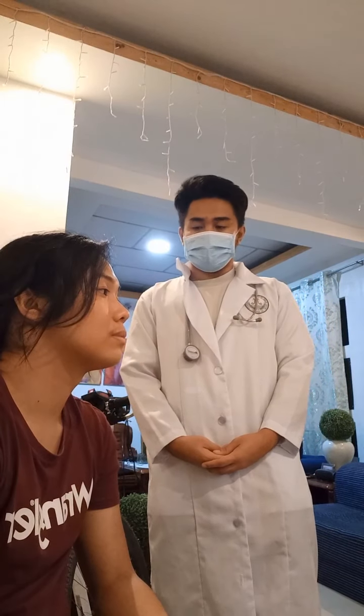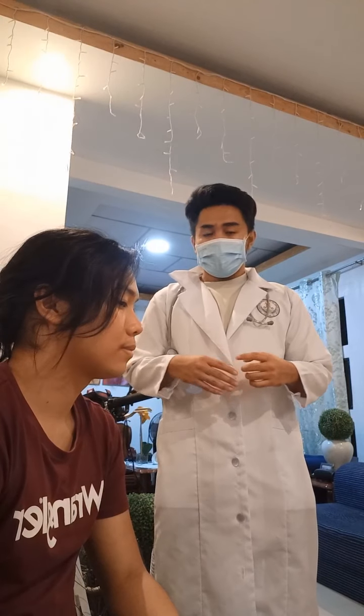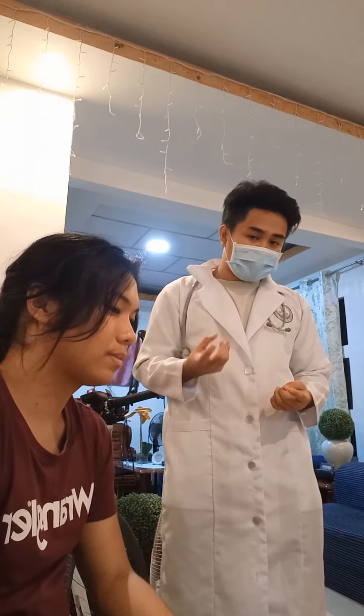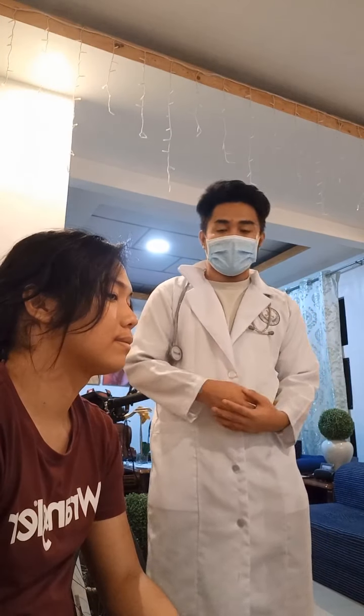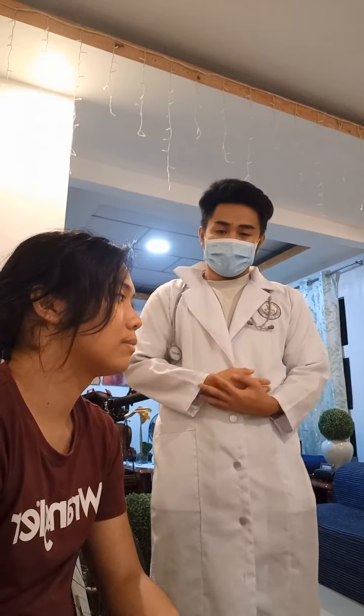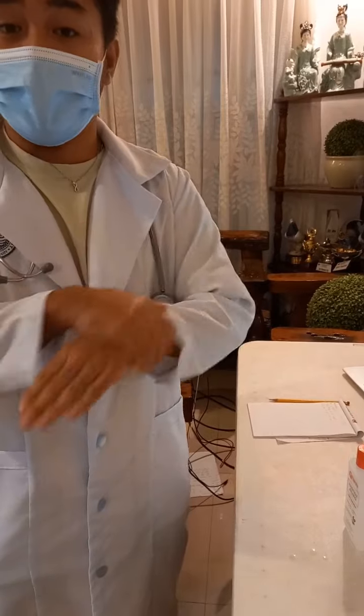In this procedure, what we will be needing is clean gloves only. Before that, we will wash our hands for infection prevention control. We'll be needing to wash our hands thoroughly. With this, we can prevent the transmission of microorganisms from one place to another.